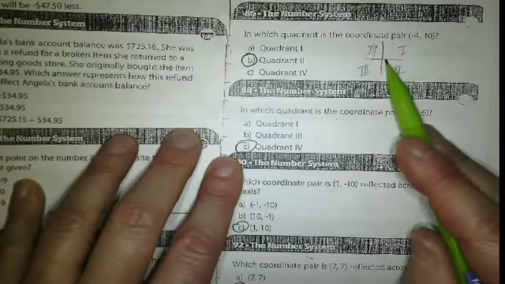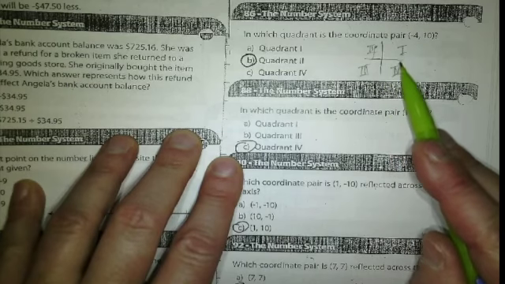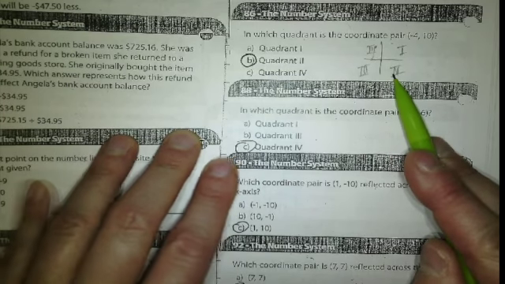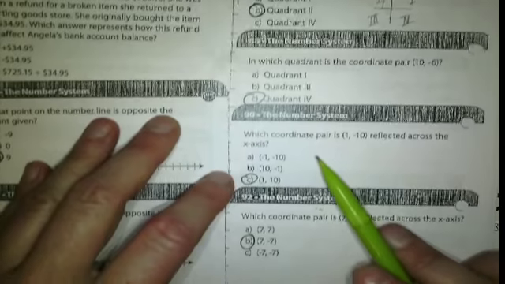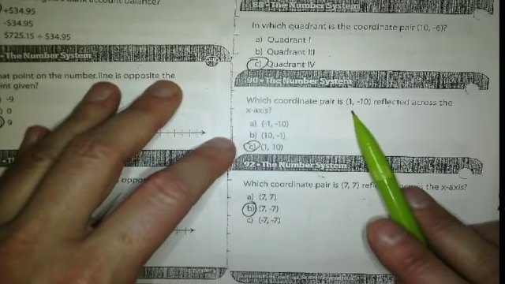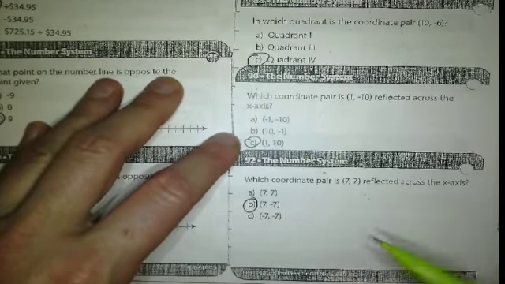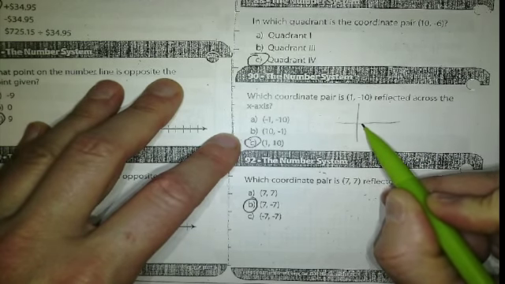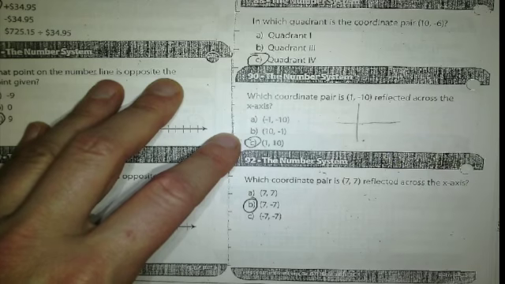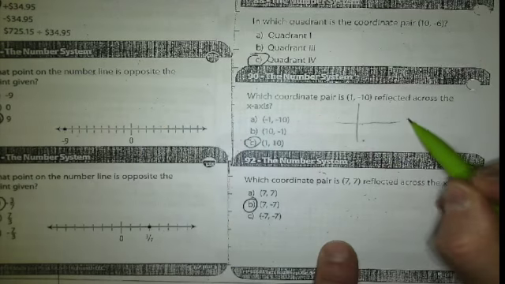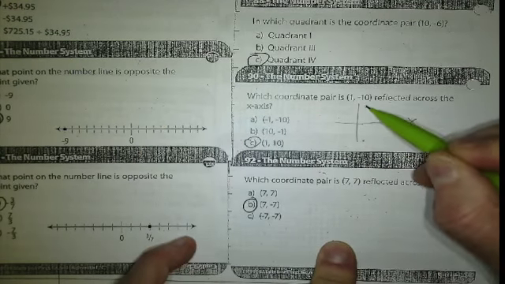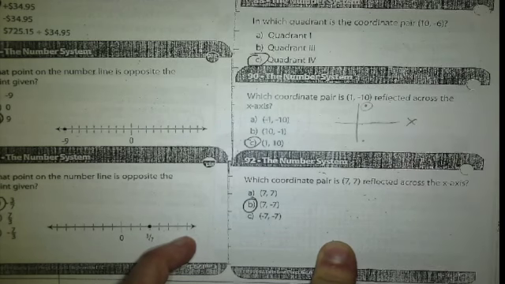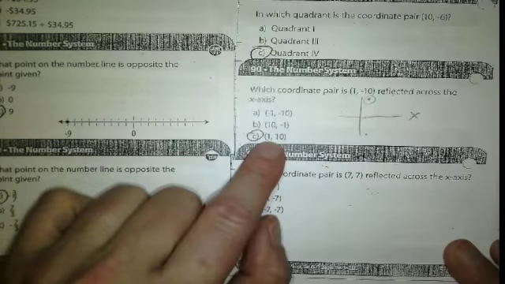So if I use the same picture, go over 10, but then I come down 6, I would be in quadrant 4. Which coordinate pair is 1, -10 reflected across the x-axis? So if I just think about this, 1, but then -10 is way down here. If I reflect that across the x-axis, then I'd be at 1, +10, which is way up here. So that's where you would get that.